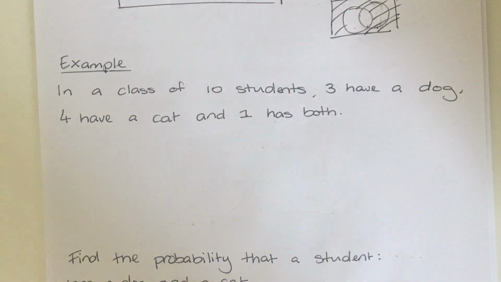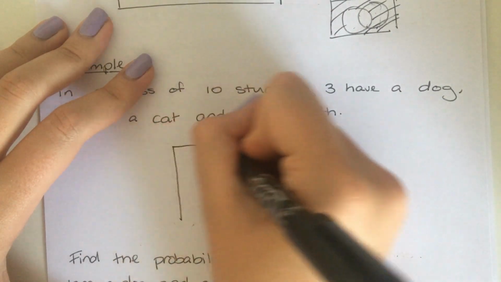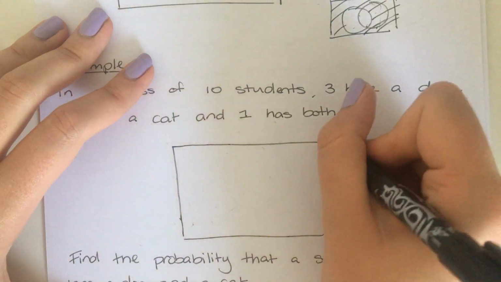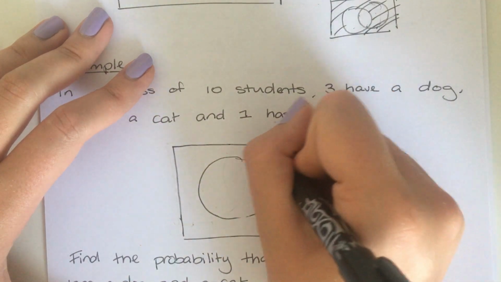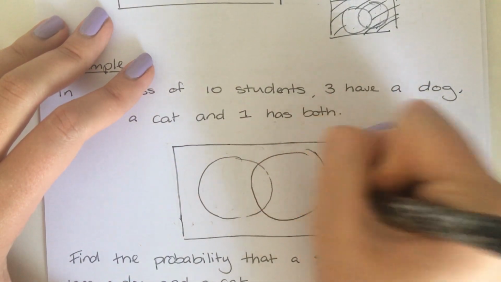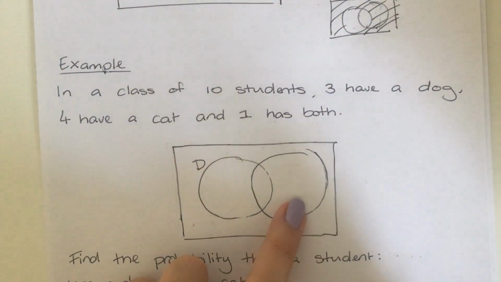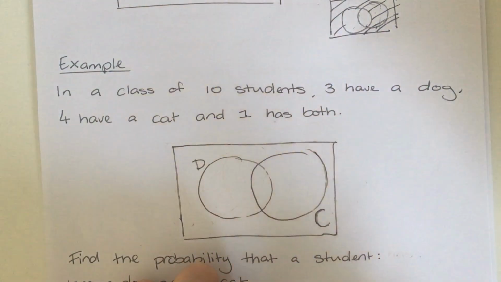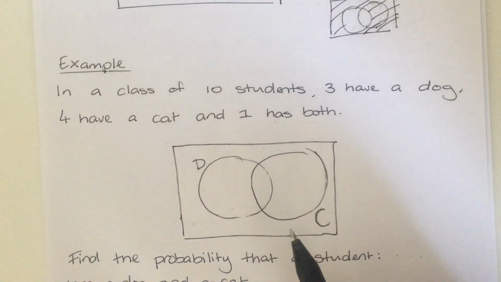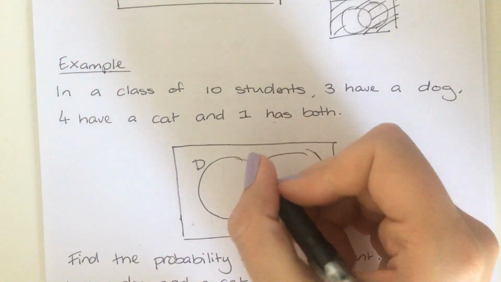So I have a class of 10 students, 3 have a dog, 4 have a cat, 1 has both. I'm going to start off by drawing a Venn diagram to represent this scenario. So this here I'm going to call having a dog, and then this will be having a cat. Usually in Venn diagrams it's easier to start off with the middle part and then work outwards. So I know that one student has both a cat and a dog. So in this section here we have 1.